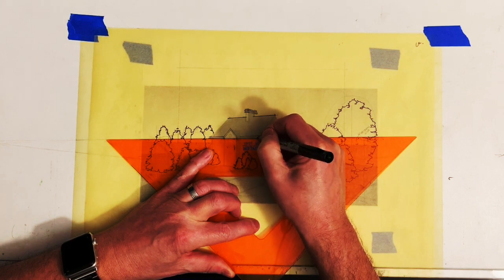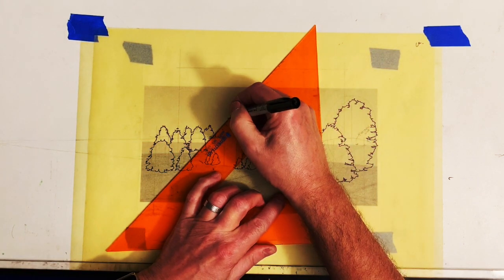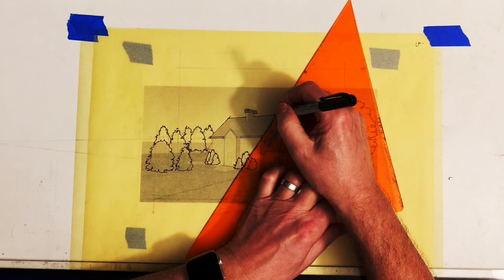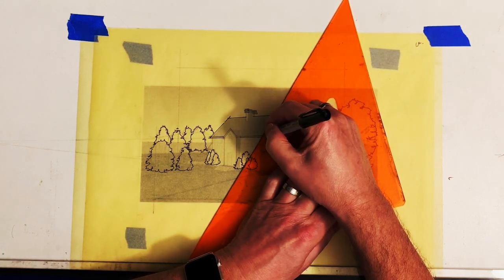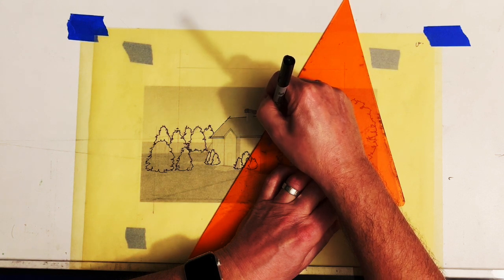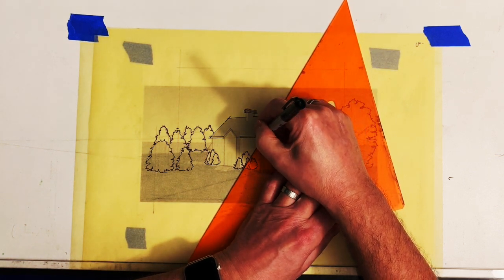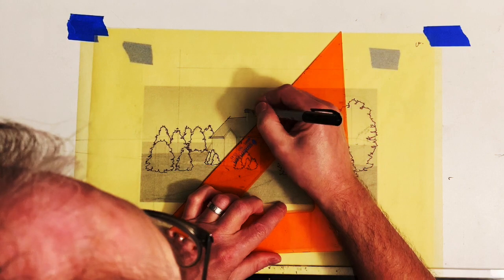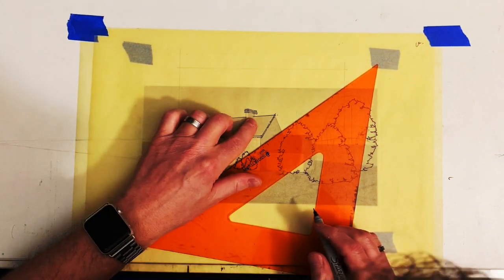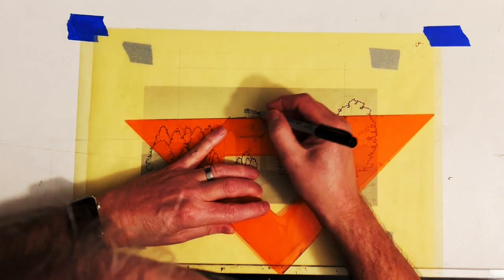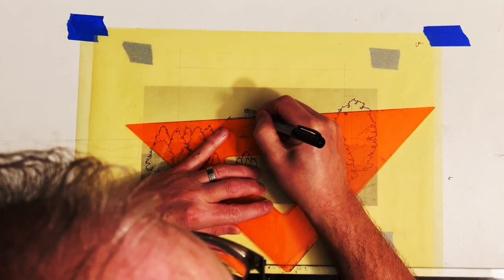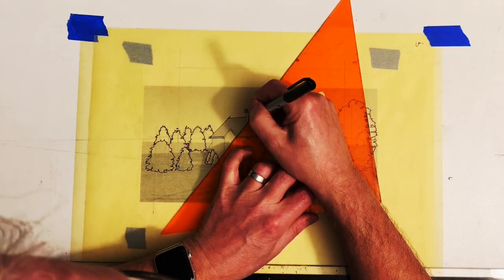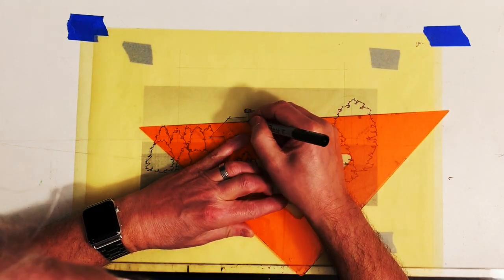Now, when I'm tracing my perspective, I tend to do all my angled lines first, and there's a lot of angled lines here. And then I'll do my vertical lines later. Sometimes you just can't quite see it through that trace, but we'll be all right. Put it right there. That should be about like that. That'll work.